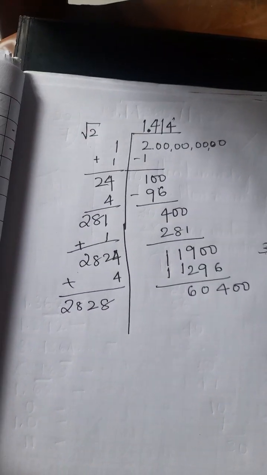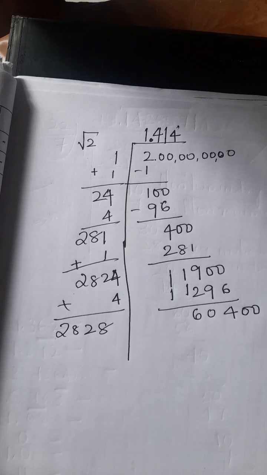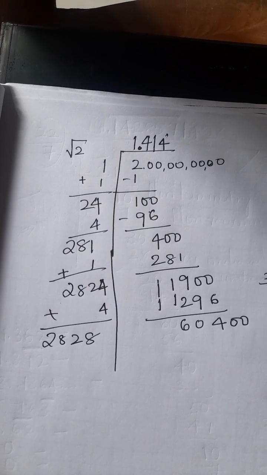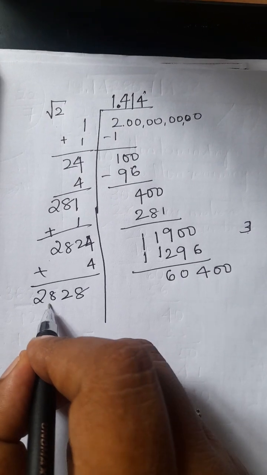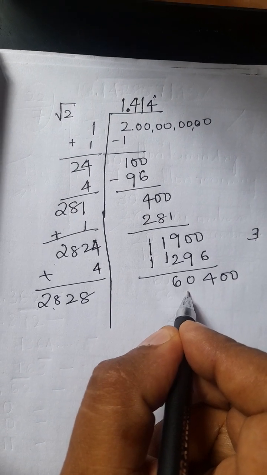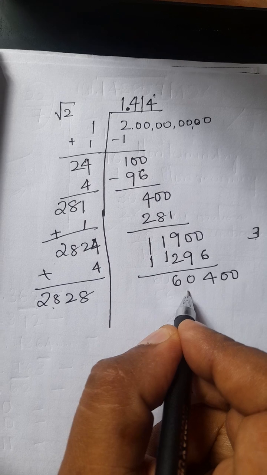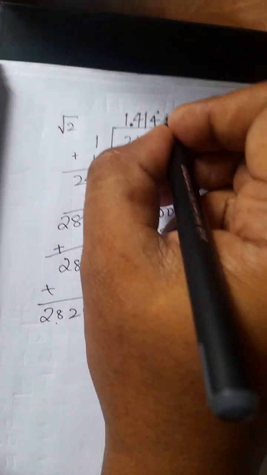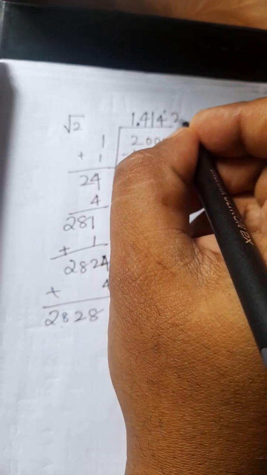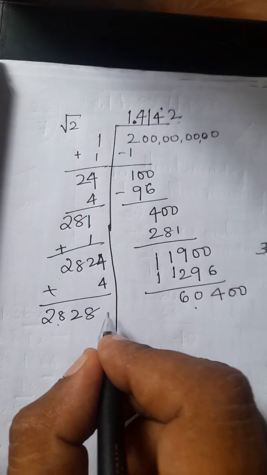Now how many times does this number go? How will you identify? You again see that you have 28 and here 6040. Now this will go say 2 times.